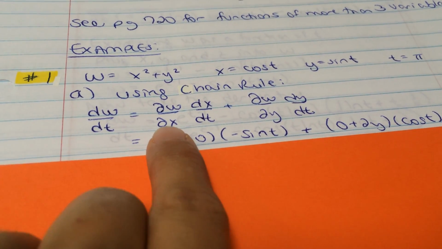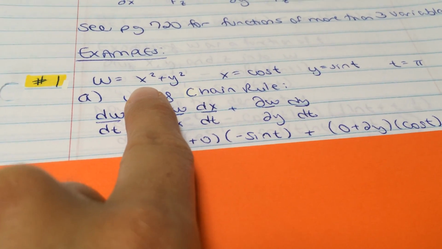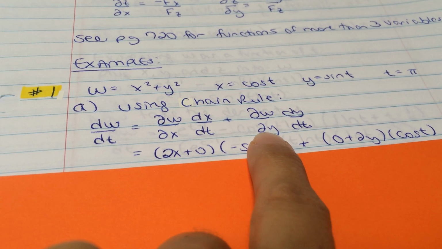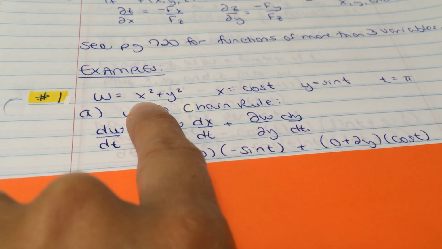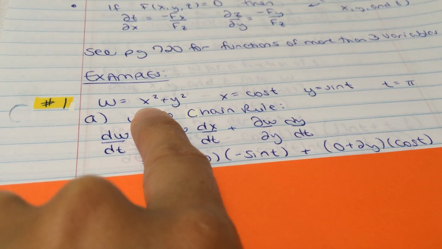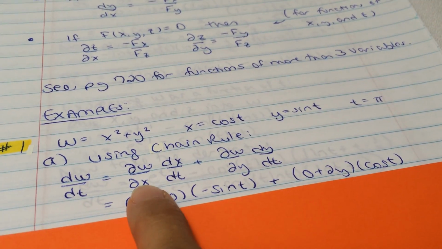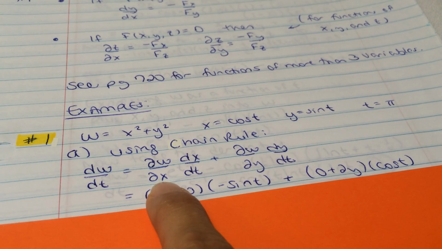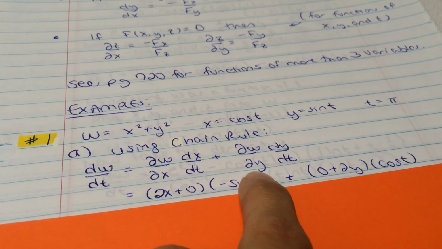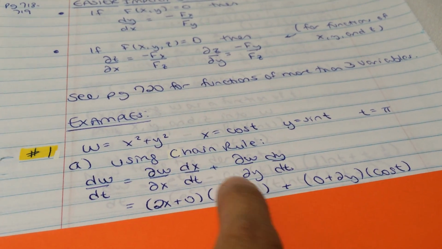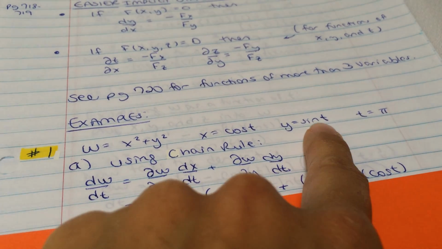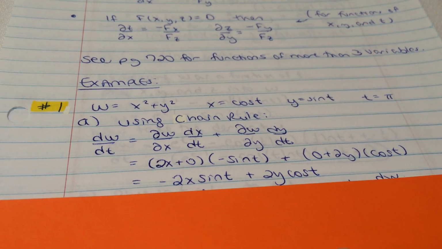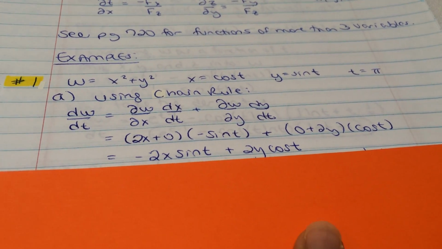Okay, so the derivative of w with respect to x: x is a variable, y is a constant, so 2x plus 0. Derivative of x with respect to t, negative sine t. Derivative of w with respect to y: x is a constant, y is a variable. Did I say that right for the dw/dx? I don't know, but I'm not going to rewind to figure it out. So dw/dx, x is a variable, y is a constant. dw/dy, x is a constant, y is a variable. So 0 plus 2y. And then dy/dt is cosine. So again, here you're multiplying and then adding and multiplying. So you get negative 2x sine t plus 2y cosine t.